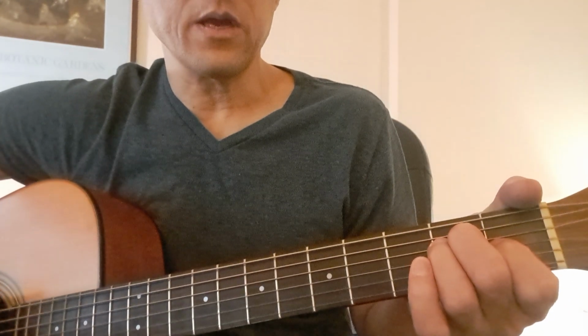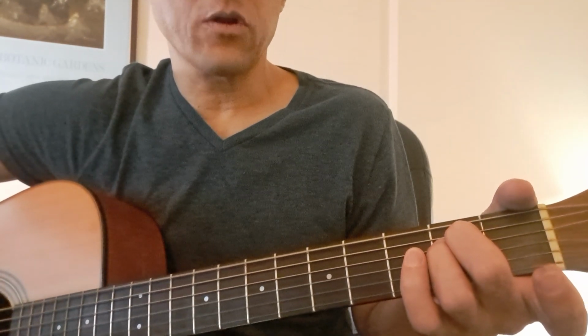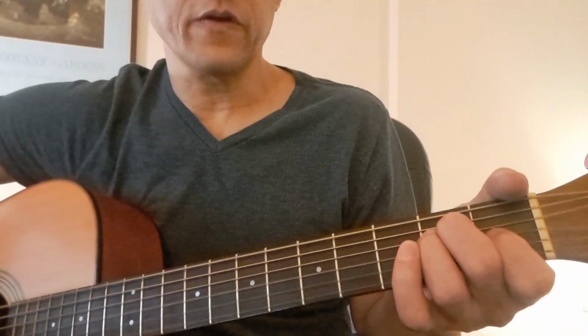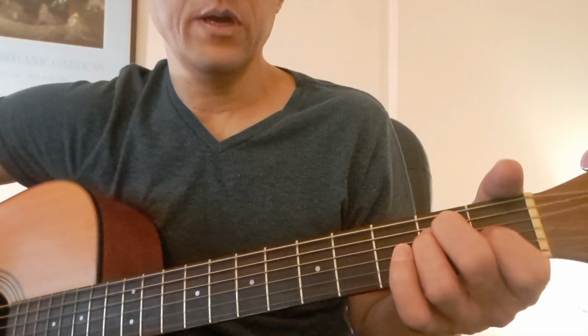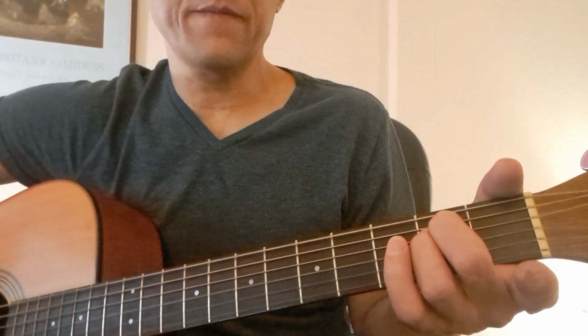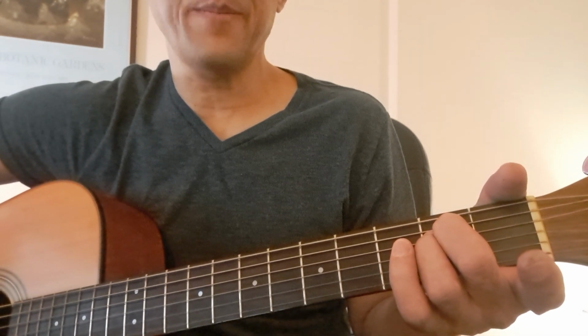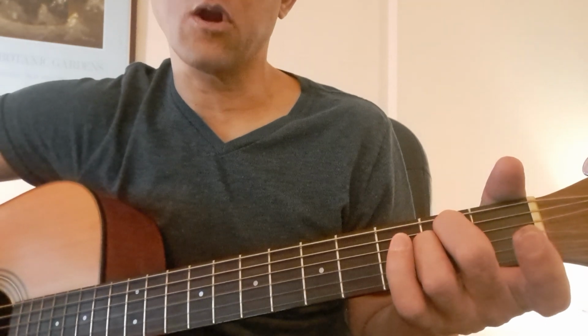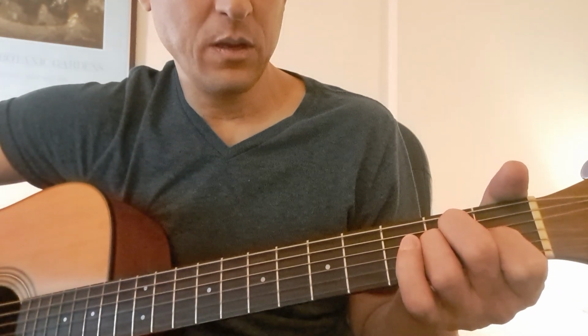Right, E major, E minor. What we're doing here is just flattening the 3rd note out of the key of E major, flattening it 1 fret or a half step, and that's making it E minor, right?